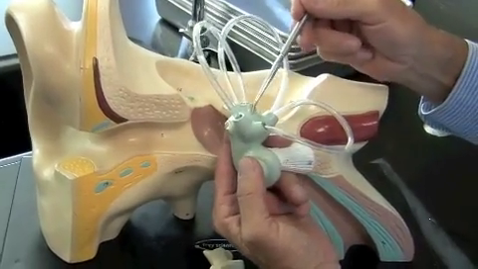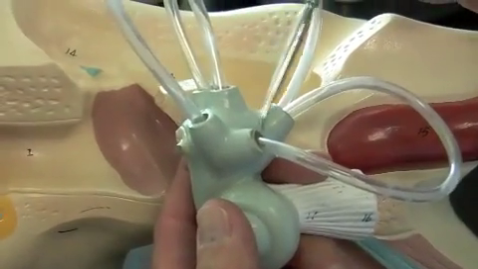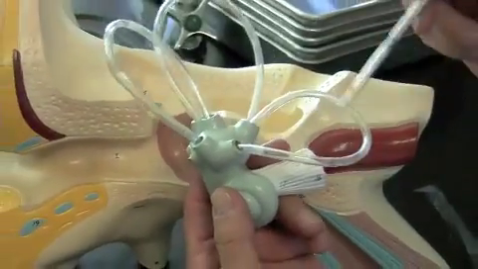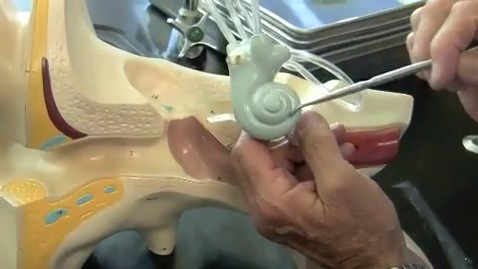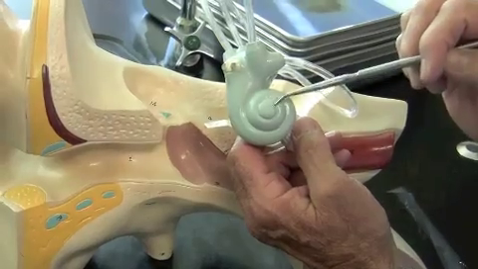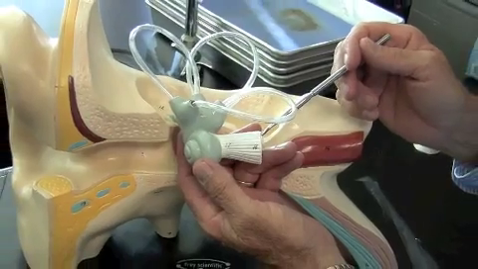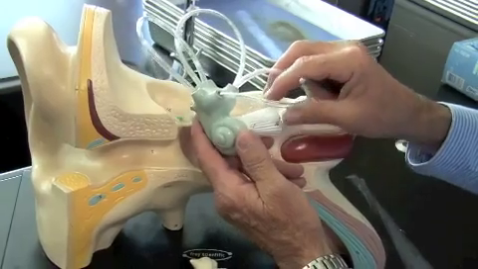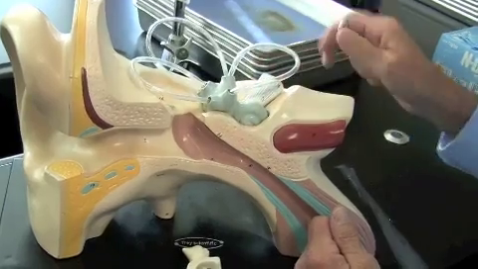Beneath the stapes is an opening referred to as the vestibule, which is part of the inner ear, and then from the vestibule are three semicircular canals, and the vestibule attaches to the cochlea, which is the organ of hearing, and then from the cochlea is a very large nerve that goes to the brain, and that's the cochlear branch of the vestibulocochlear nerve.